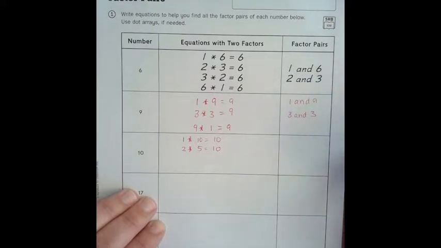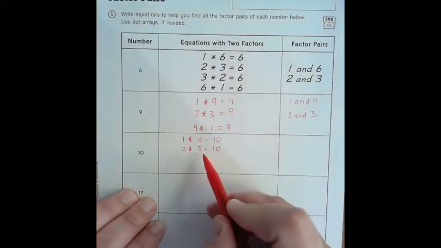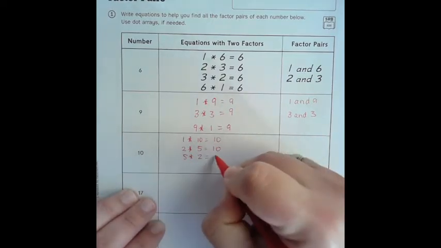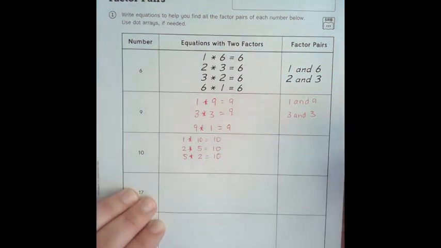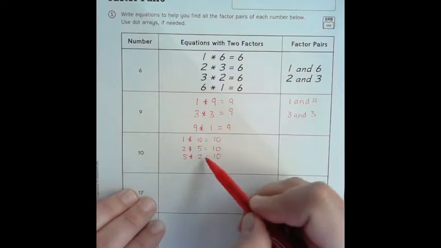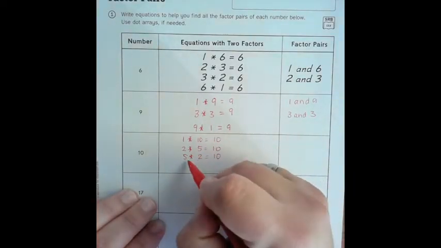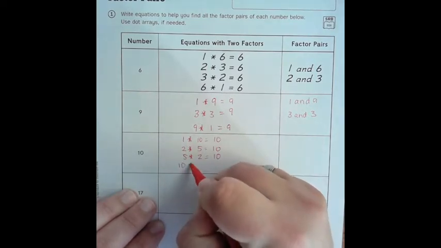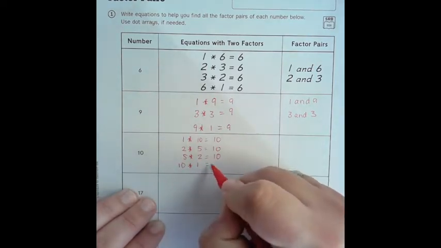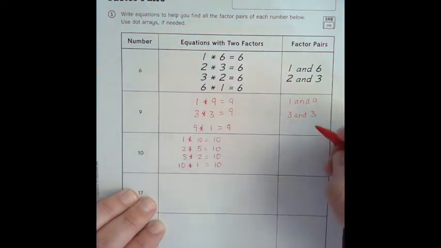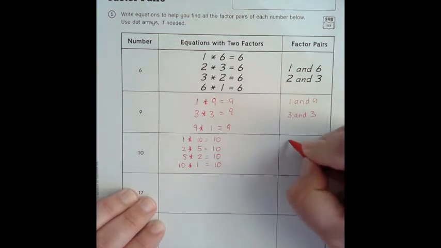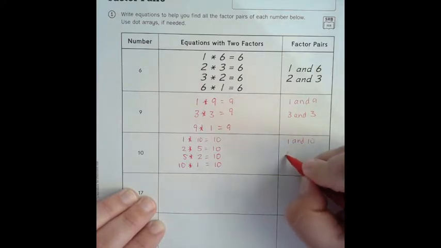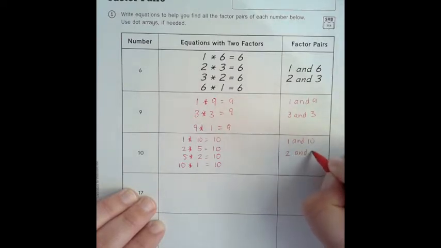How about 5 times something? Oh yeah, 5 times 2, which is our turnaround fact, will equal 10. So now we don't need to think of any new numbers, because we've already got our match, we've got our turnaround fact. So we can just go now and do the other turnaround fact, which is 10 times 1. That equals 10. So now our factor pairs are 1 and 10, 2 and 5.